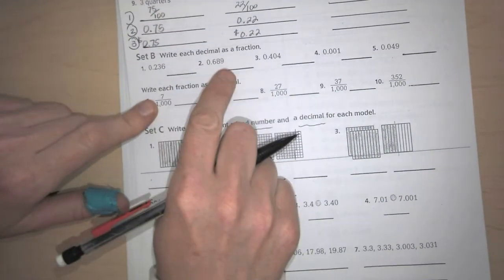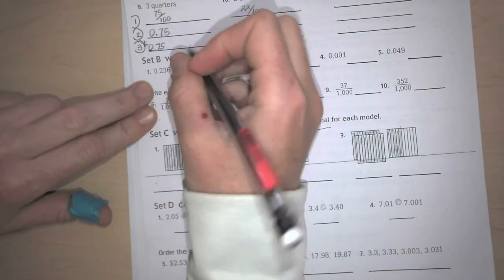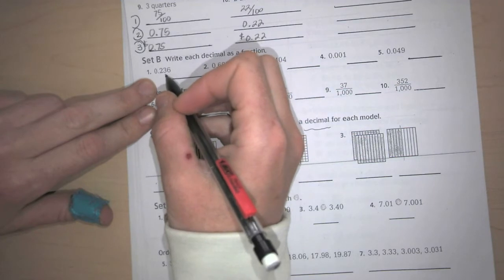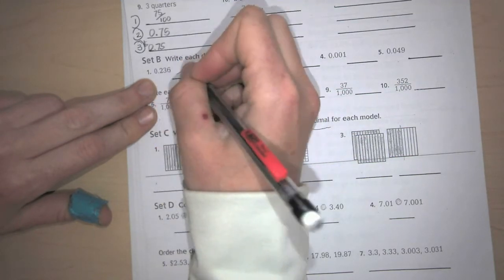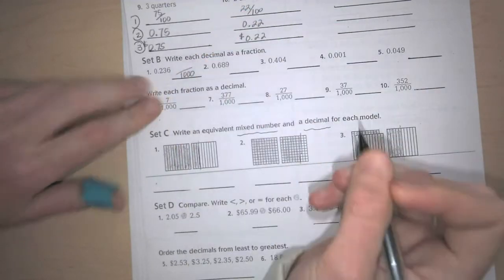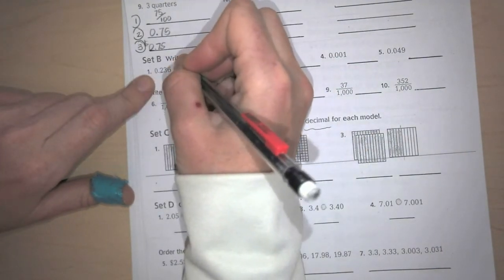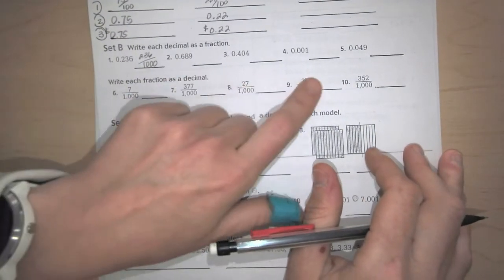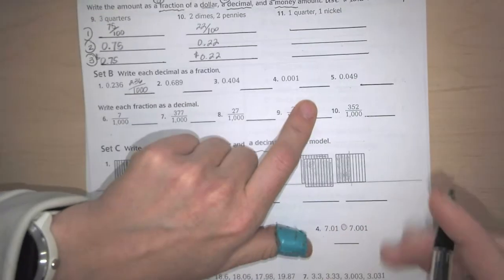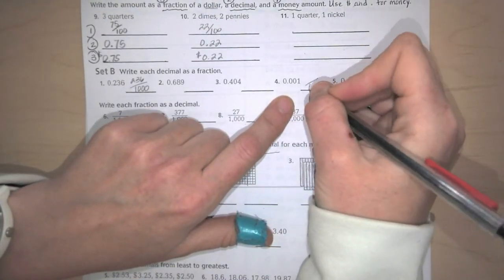Set B, write each decimal as a fraction. Well, I have 236 thousandths, right? Because I have tenths, hundredths, thousandths. So if I have thousandths, that's going to be my denominator. And then I just write this, 236. These are all out of thousandths. Thousandths, not a thousand. Thousandths, right? I'm going to skip to number 4. So it's out of thousandths.